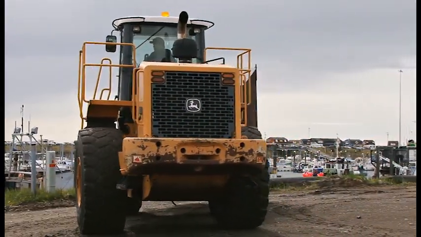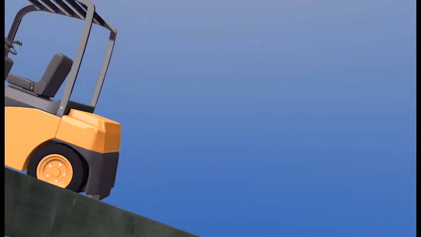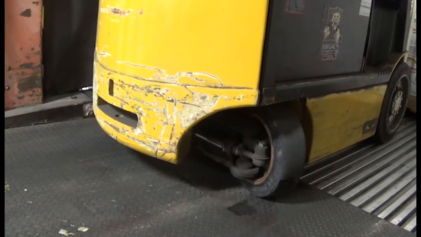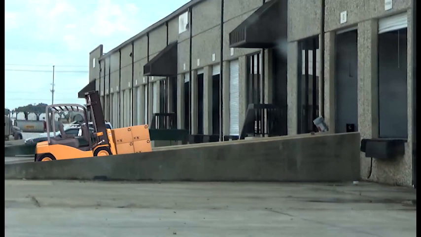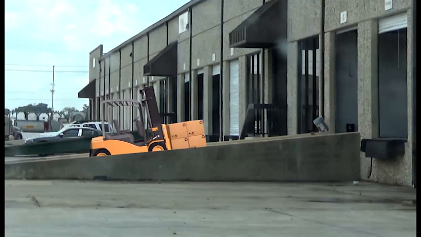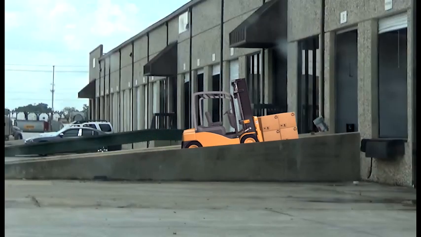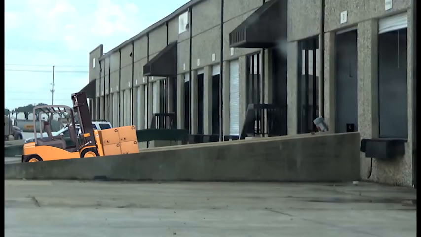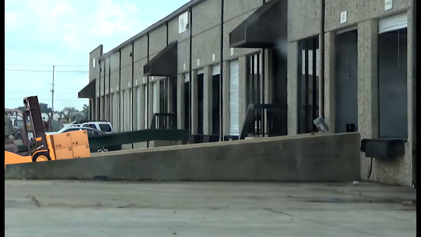On all grades, the load and load engaging means must be tilted back if applicable and raised only enough to clear the road surface. Never turn on a ramp. When traveling with a load on a ramp or incline, the load should always point up the incline, regardless of the direction of travel. Drive forward going up the ramp with forks pointed up grade, and drive in reverse with the forks pointed up grade going down the ramp.